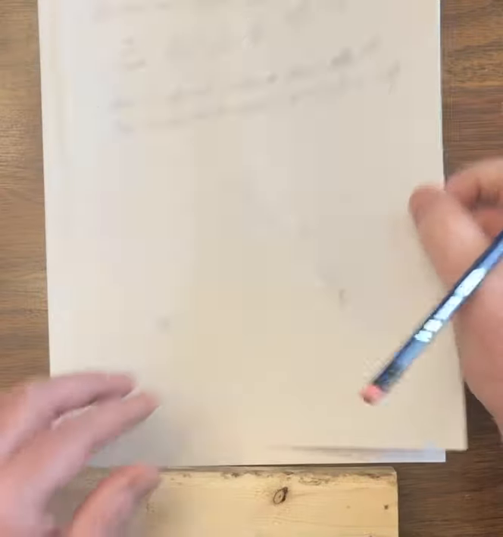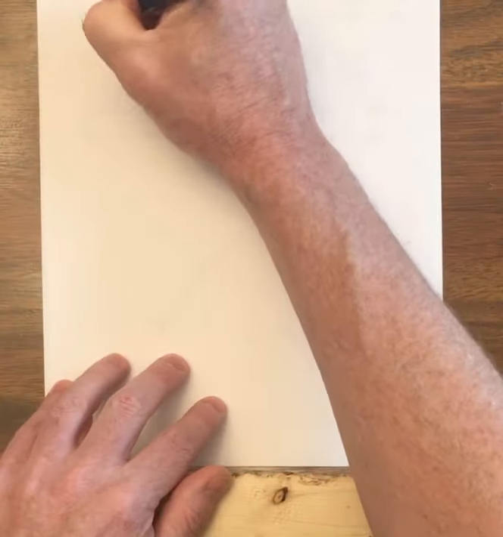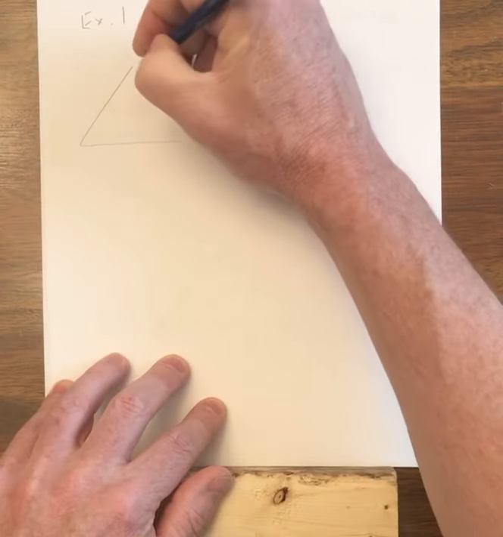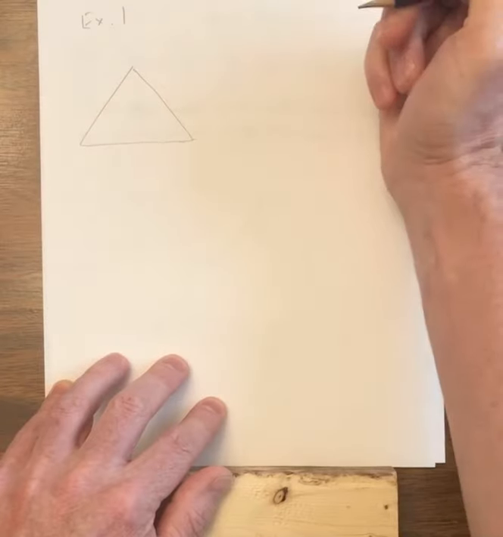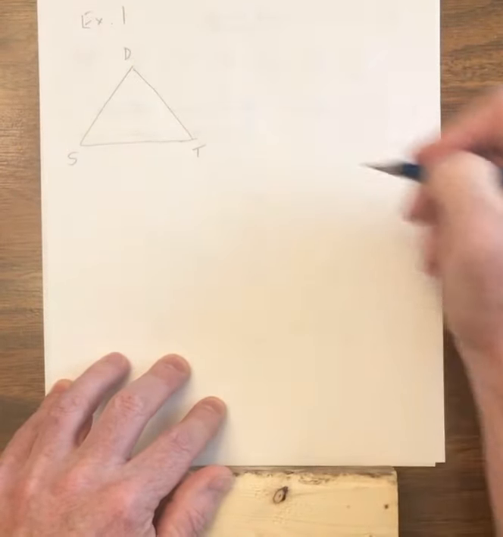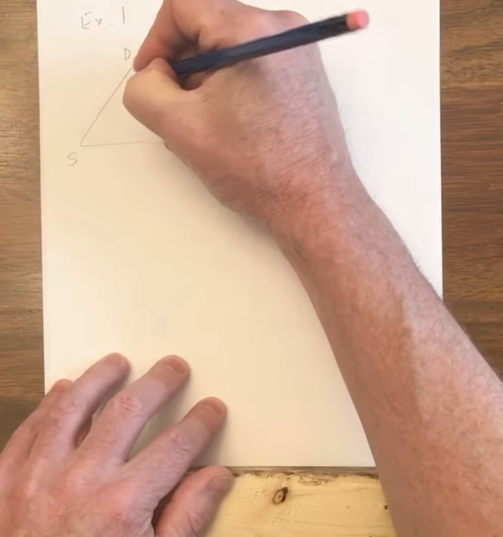So let's go through a couple examples. Example number 1. We have an acute triangle. It's triangle DST. And we do know a little bit of information. We know that angle D is 47 degrees.